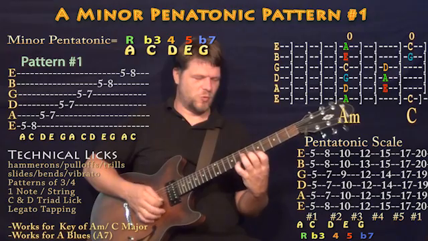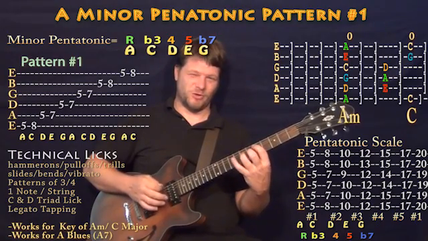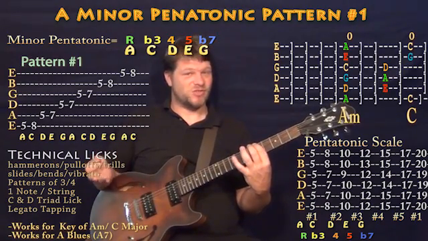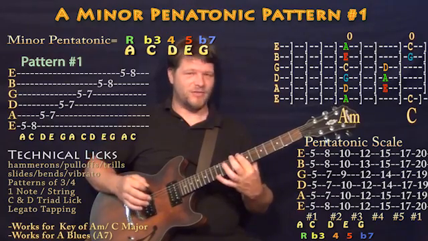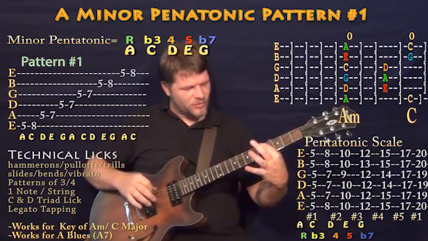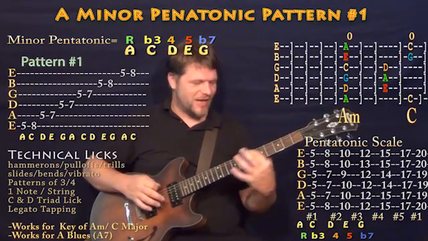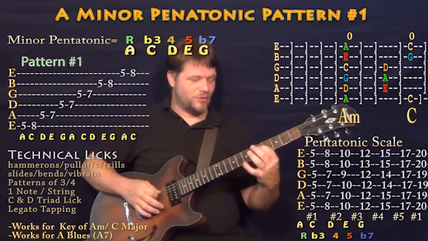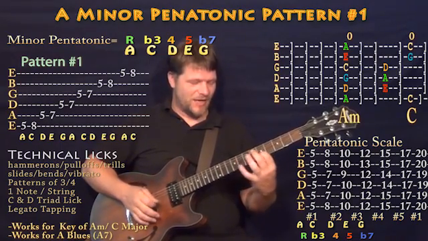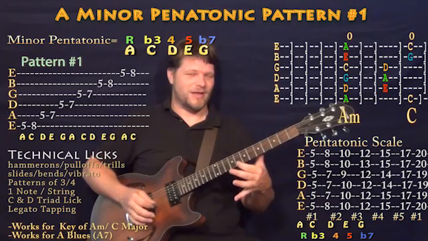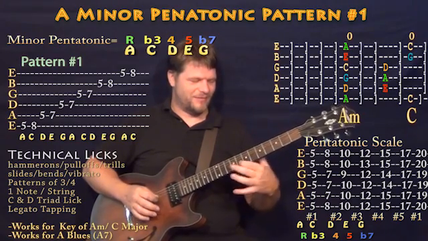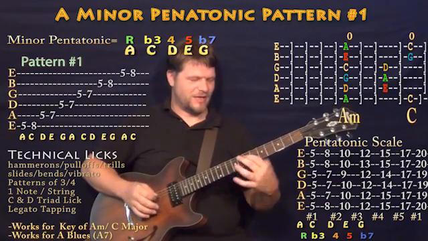So that might be a cool way to work some licks with pull-offs. Or you could work slides as an idea, playing the note and then letting your finger slide up the string to carry the sound. Doing upward slides is a cool idea. Doing down slides is a cool idea, just to get used to that.